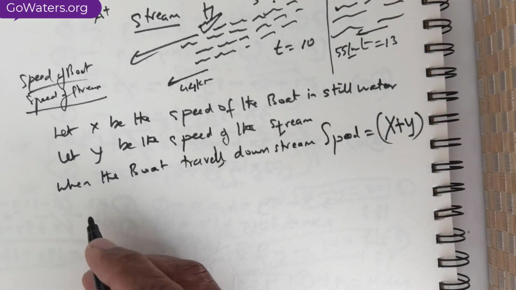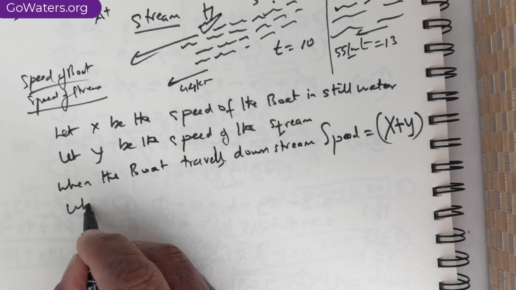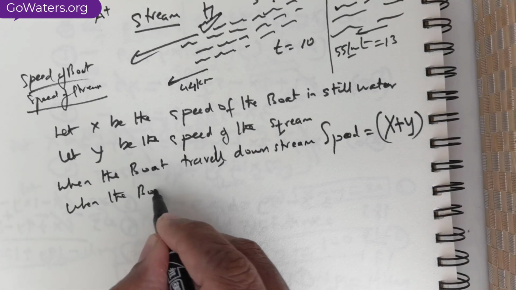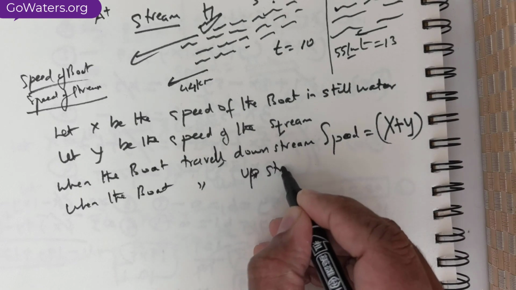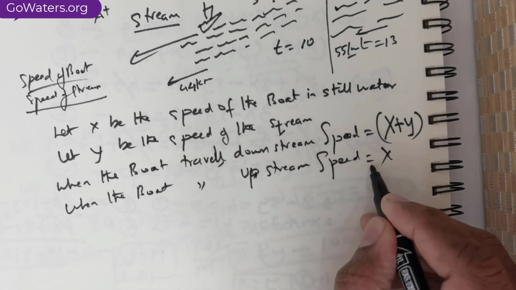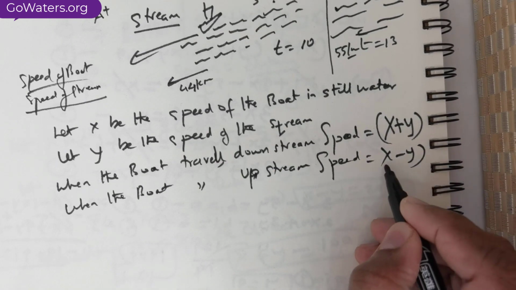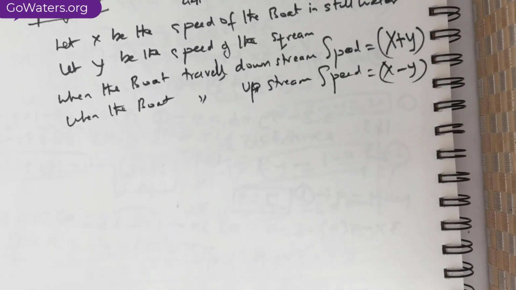So the stream will also be helping. Next, when the boat travels upstream, the speed will be, from the speed of the boat, you have to take away the speed of the stream. So that is the issue there.